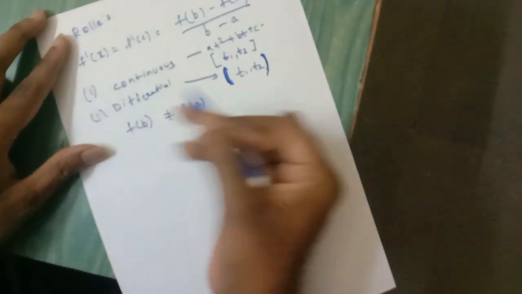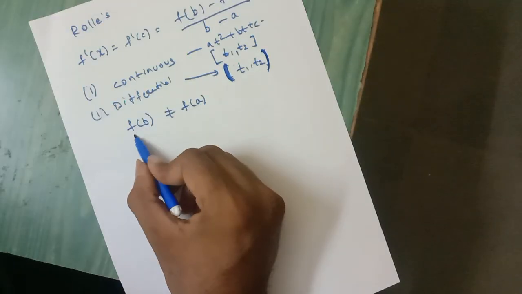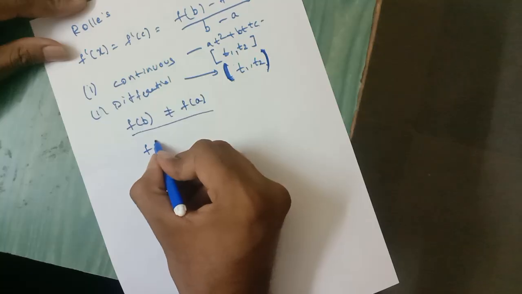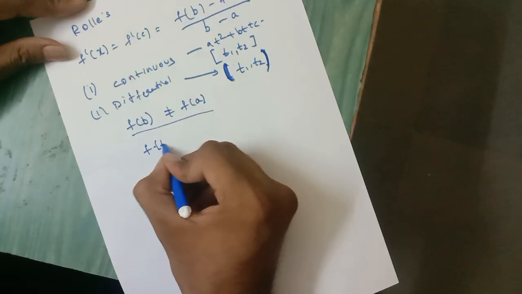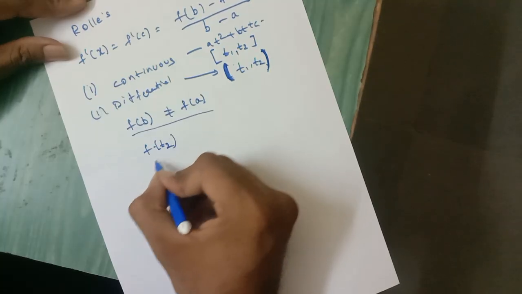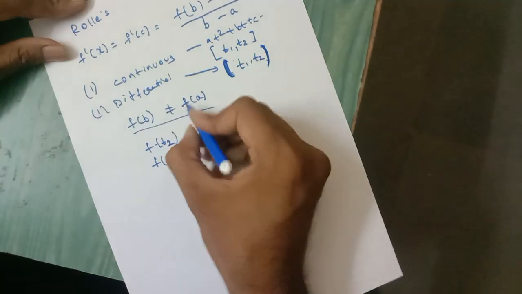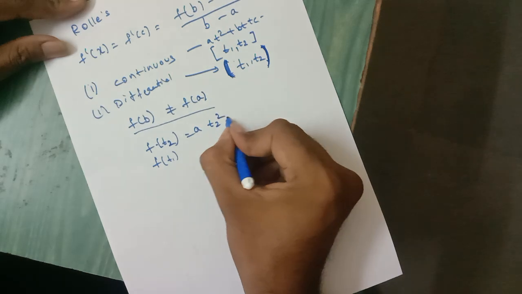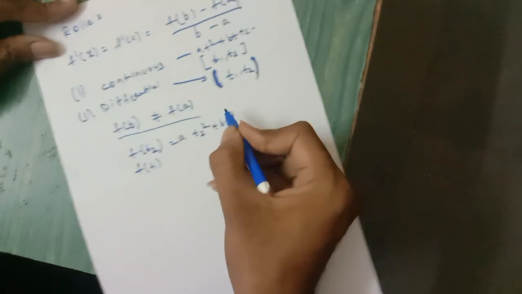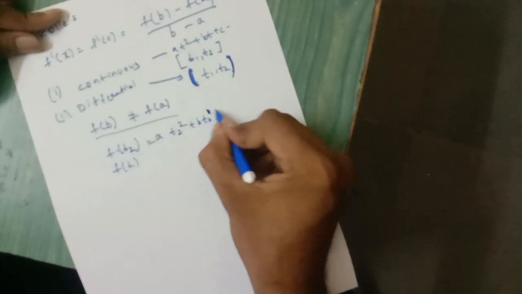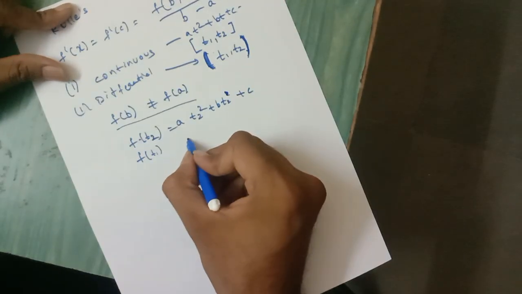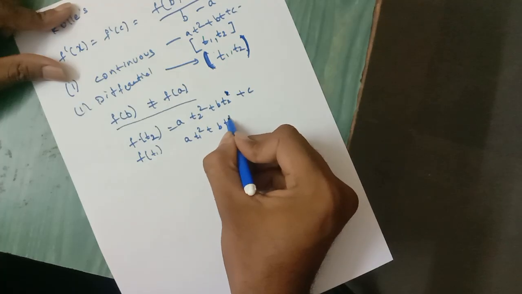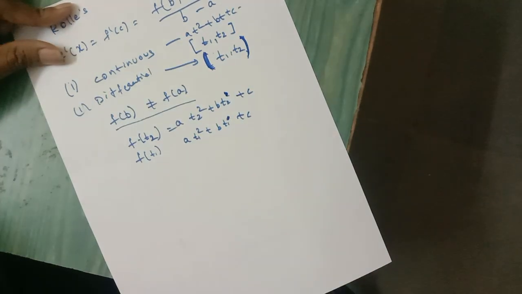Okay, so we consider f of b is not equal to f of a. So what is f of b here? That is f of t2, and f of a is f of t1. f of t2 is a t2 square plus b t2 plus c, and here f of t1 is a t1 square plus b t1 plus c.